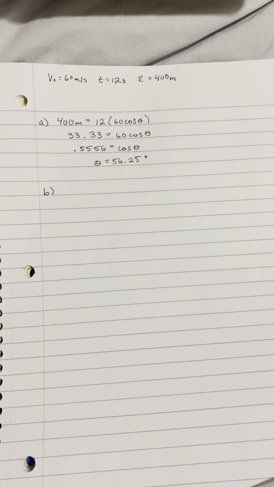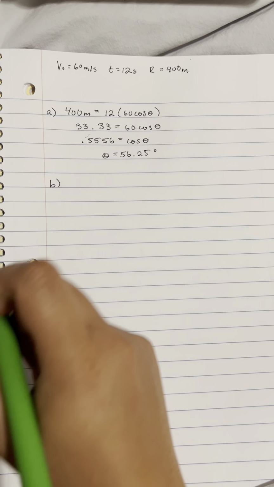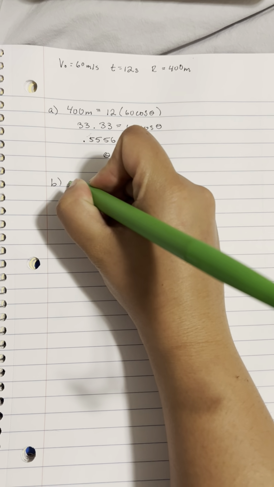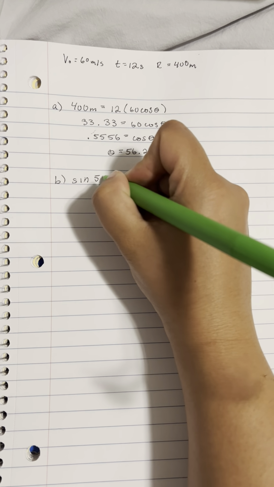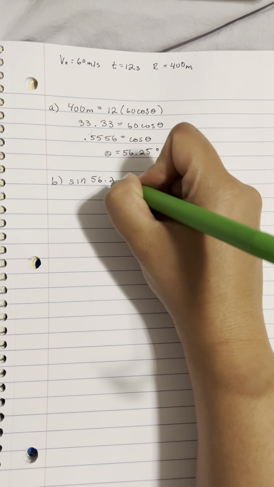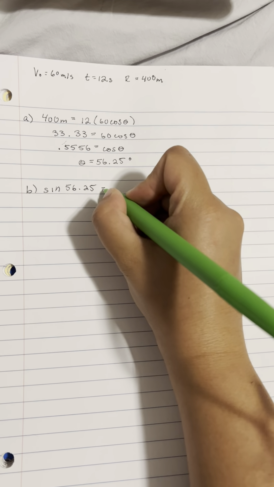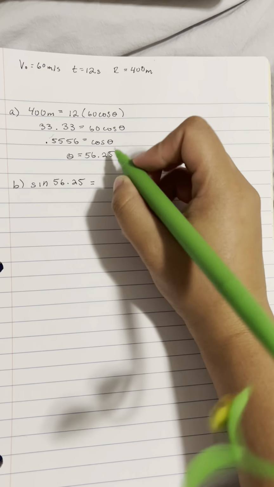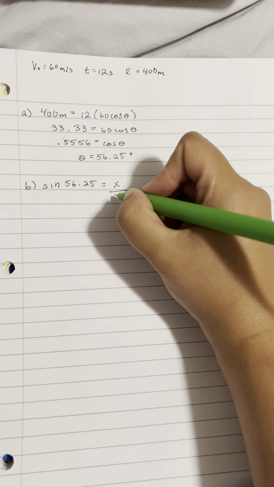Problem B asks, what is the height h of the cliff? So first, we're going to have to find our VIY. And so to do that, we are going to do sine 56.25. Sorry for the mess. It's kind of hard holding a phone and doing problems. Major props to the TAs.